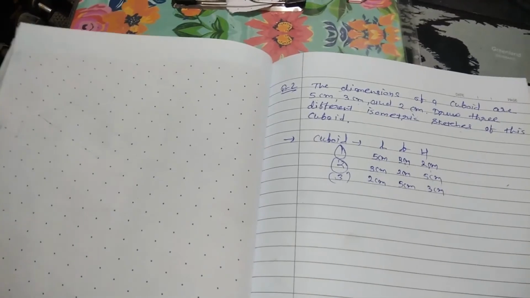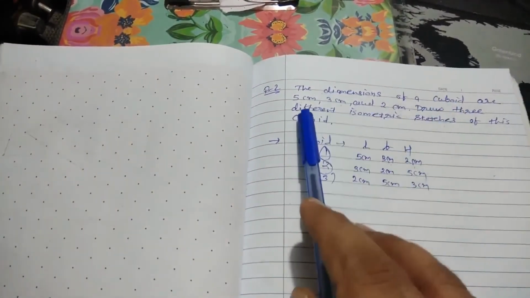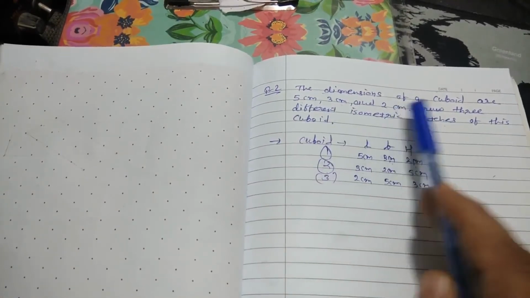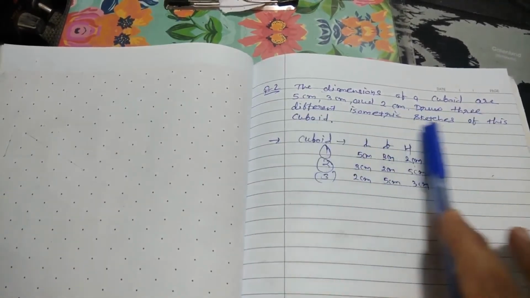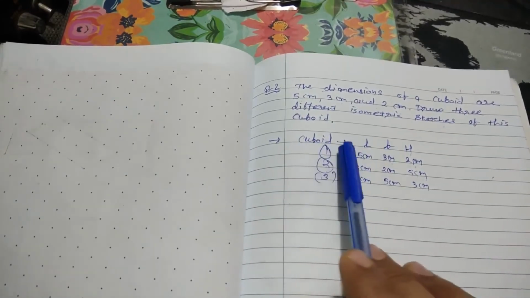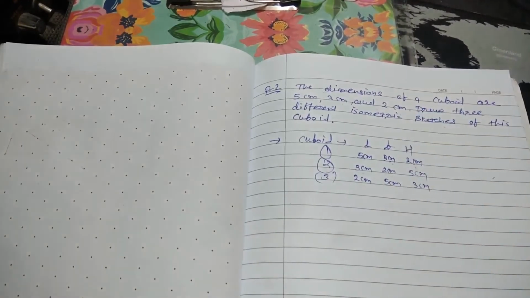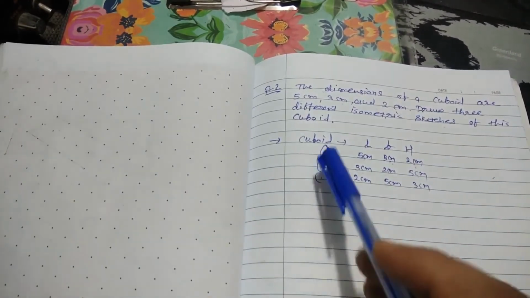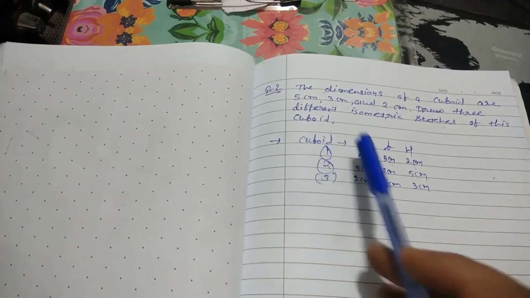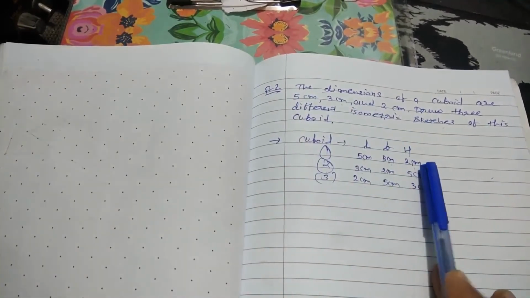Next question, question number 2. The dimensions of a cuboid are 5 cm, 3 cm and 2 cm. Draw 3 different isometric sketches of this cuboid. So now we have to use the same dimensions and draw 3 different cuboids. So first cuboid will be of length 5 cm, breadth 3 cm and height 2 cm.